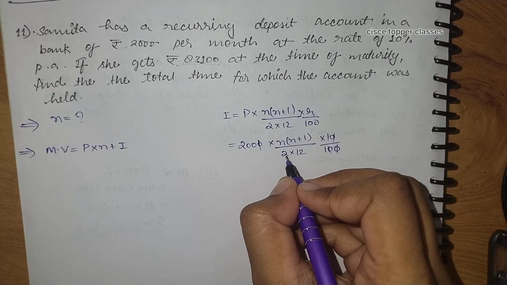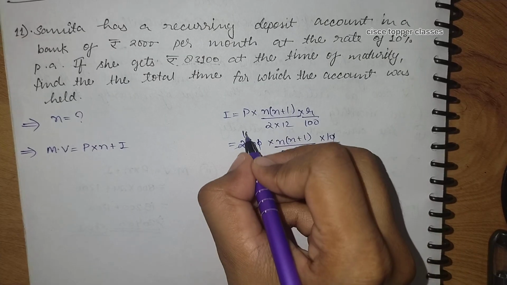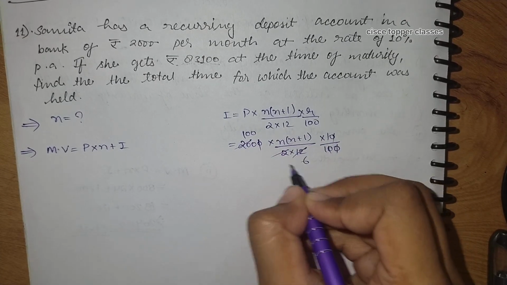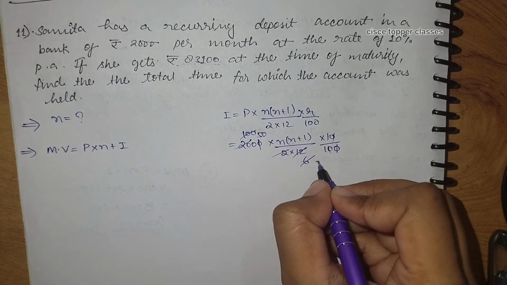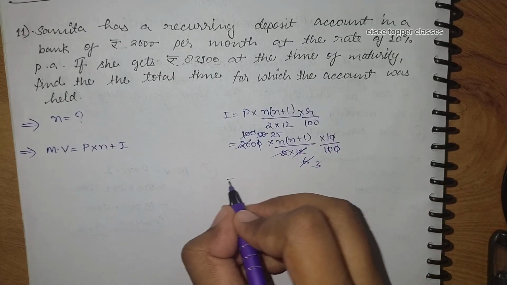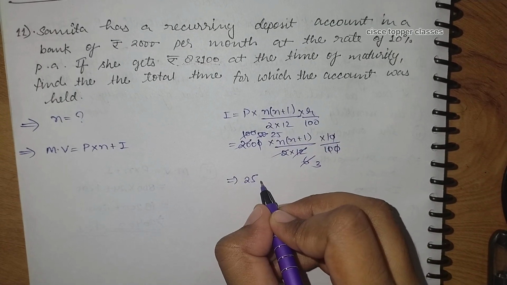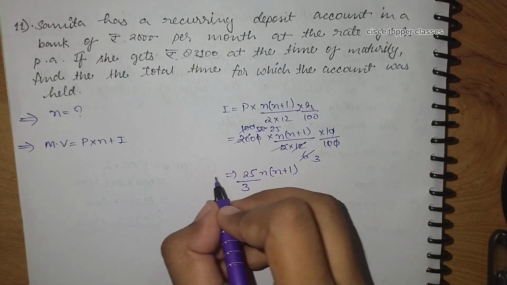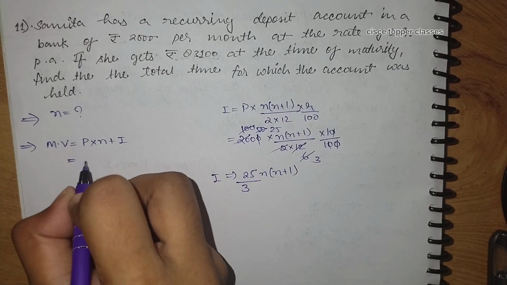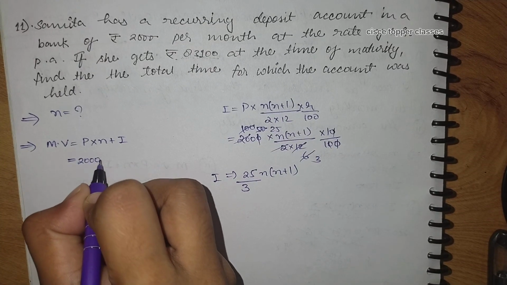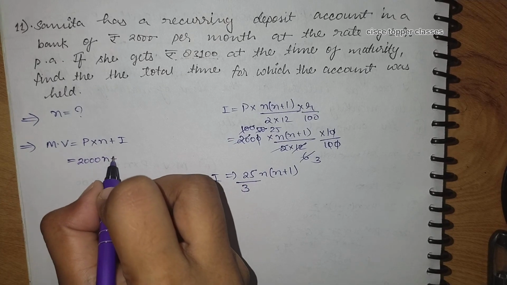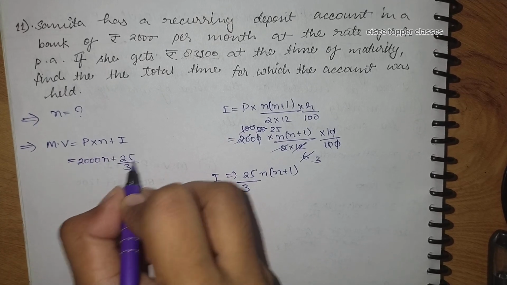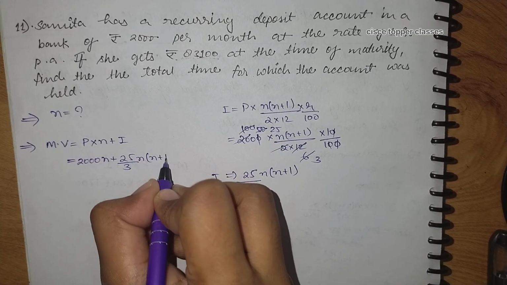The 0 here will be cancelled out, and this will be cancelled out by 100. This will be 6, and this will be 25. So we can write here 25 into n plus 1 divided by 3 is the interest. So here we will put 2000 into n plus 25 by 3 into n plus 1.